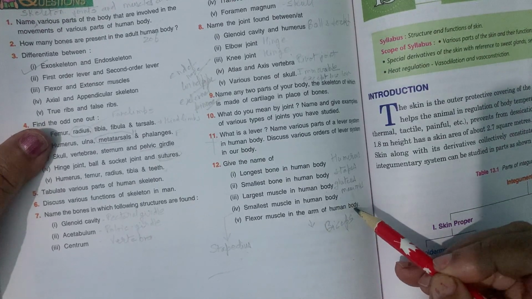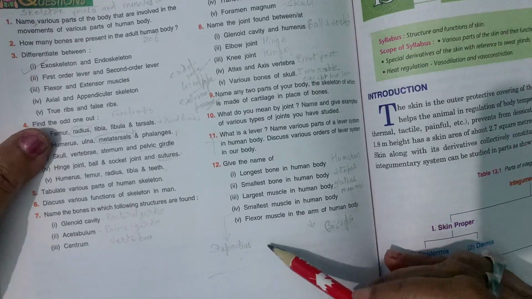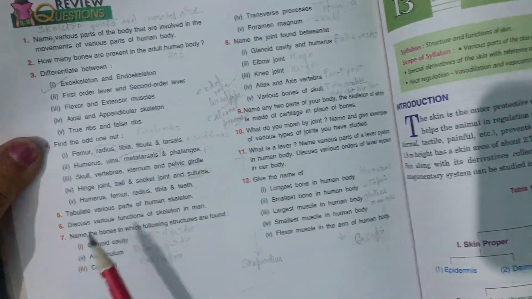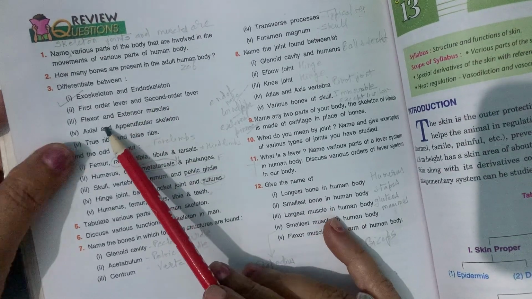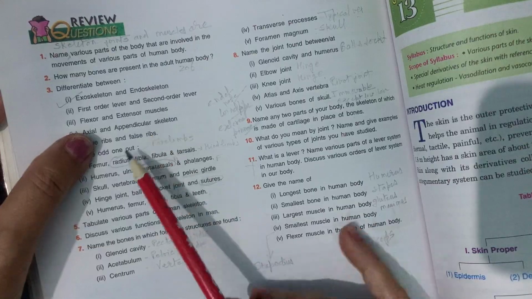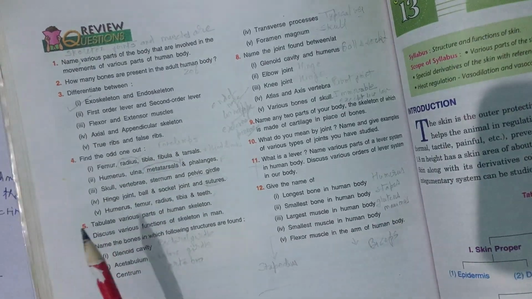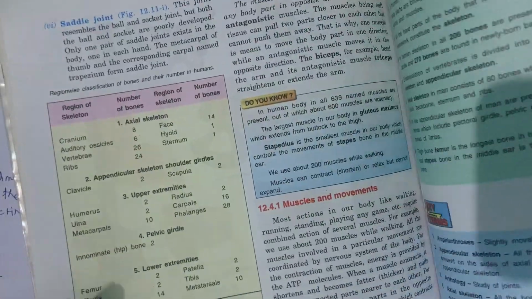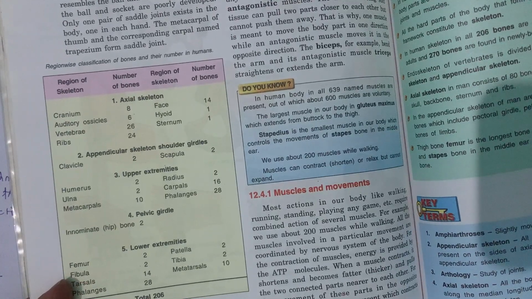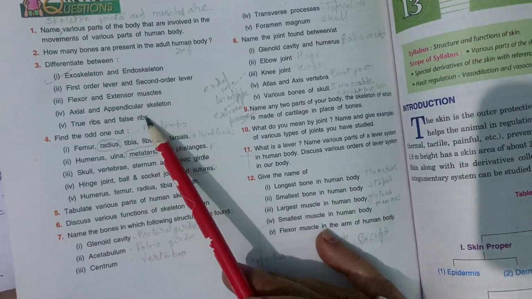Flexor muscle in the arm, biceps, and the extensor muscle, it is your triceps. Now here, differentiate flexor and extensor. They are the biceps and triceps. Flexors, biceps, they are present on the upper side of the arm. Triceps, they are present on the lower side of the arm.